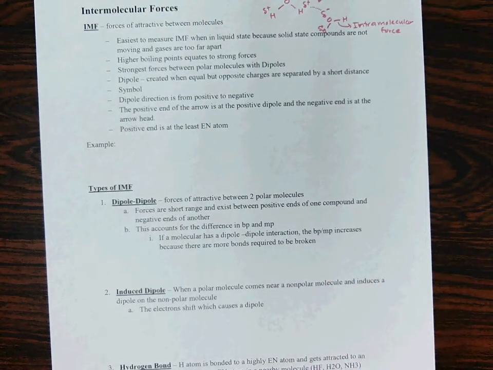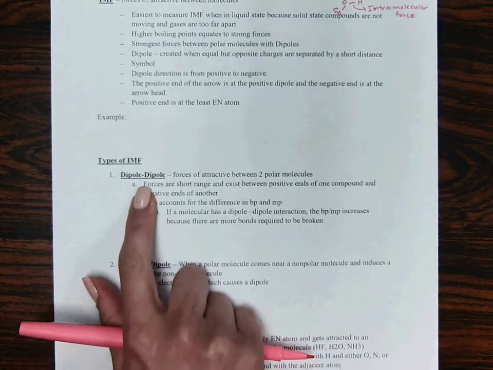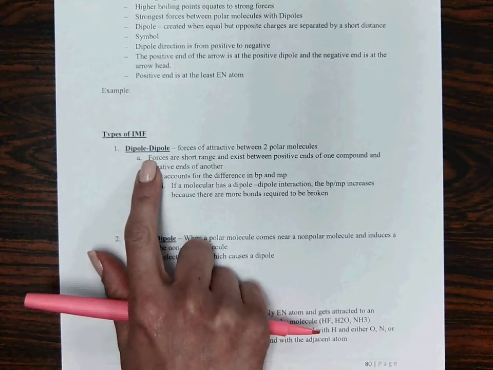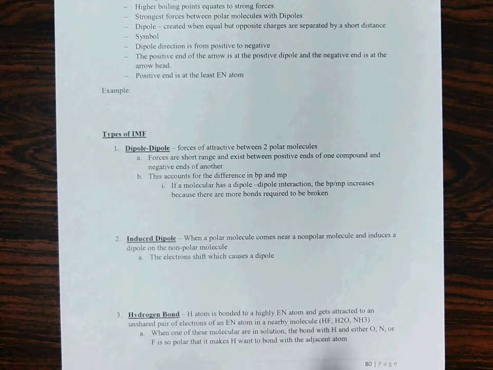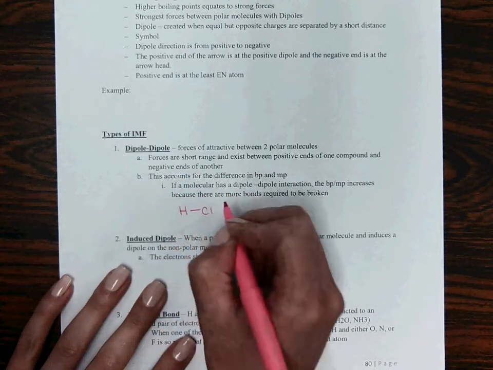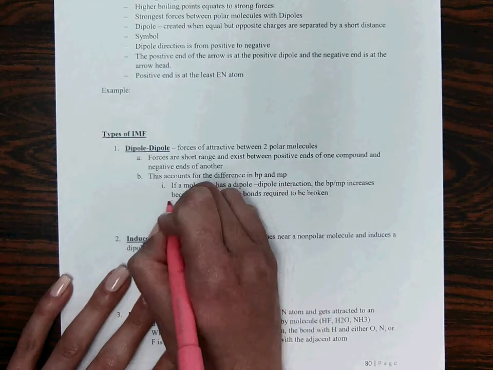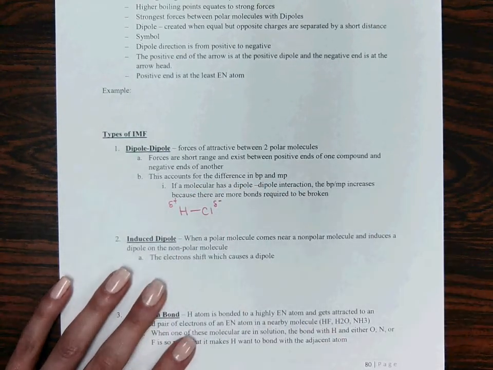There are 4 intermolecular attractions that we're going to learn. The first is a dipole-dipole. Dipole-dipole forces are forces between 2 polar molecules, where one end is partial positive and the other end is partial negative, like an HCl bond. So you have a whole bunch of hydrochloric acid. This Cl would be partially negative, and this hydrogen would be partially positive.